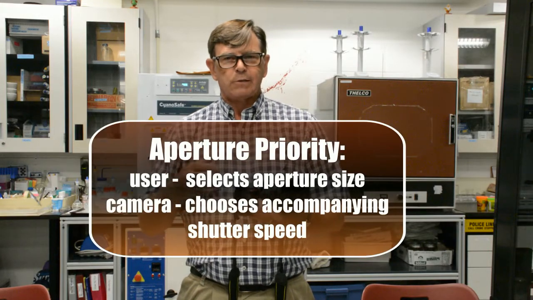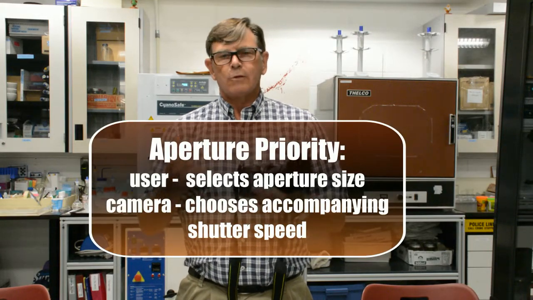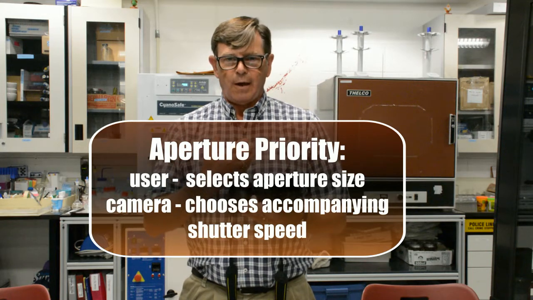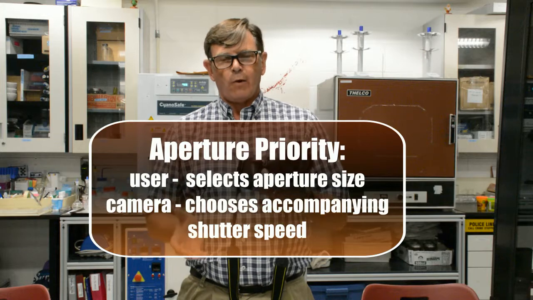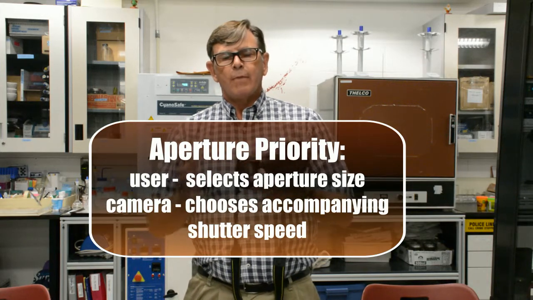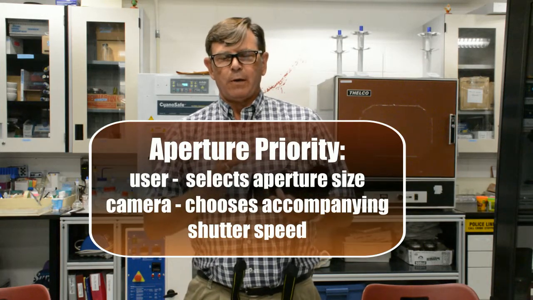So in aperture priority, you're selecting the aperture or the size of the diaphragm, which controls the volume of light that enters the camera. And the camera computer is creating what it considers to be the proper reciprocal shutter speed that corresponds with that aperture setting to obtain the proper and most appealing exposure.